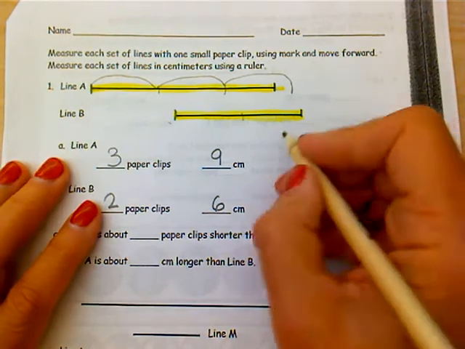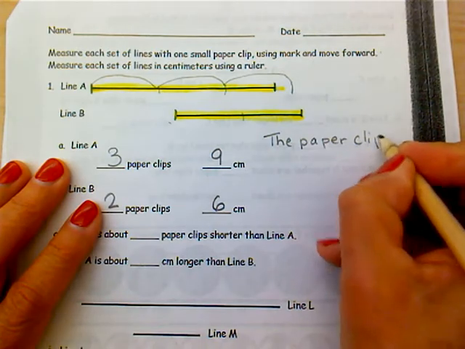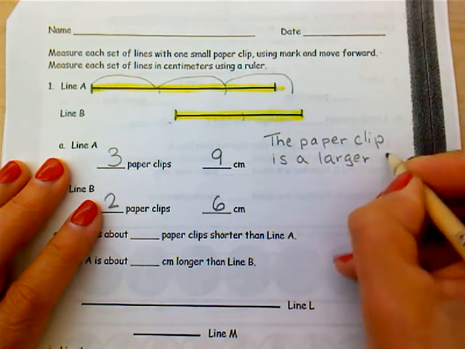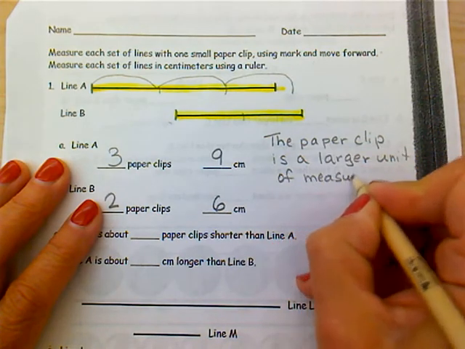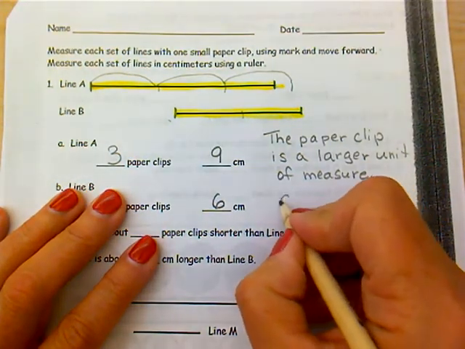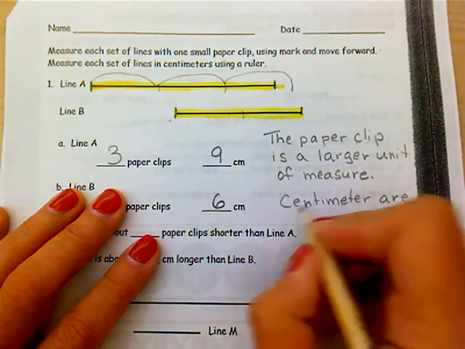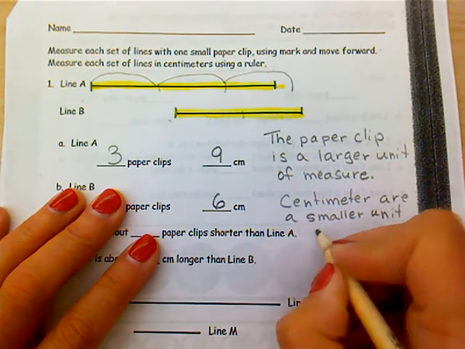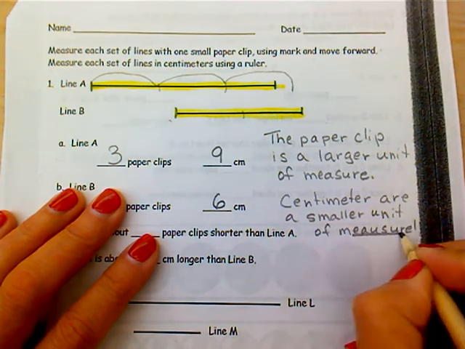understanding that, in fact, we're going to even write that down. The paper clip, if I write it, you should write it, is a larger unit of measure. So the paper clip is longer or a bigger unit of measure as compared with centimeters. Centimeters are a smaller unit of measure. This is a very important concept for you to pick up during this lesson.